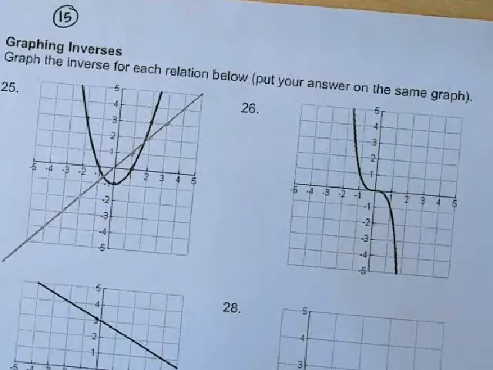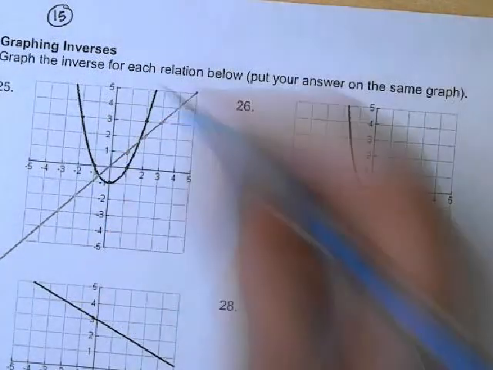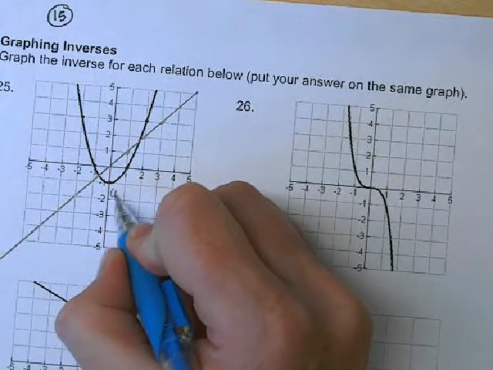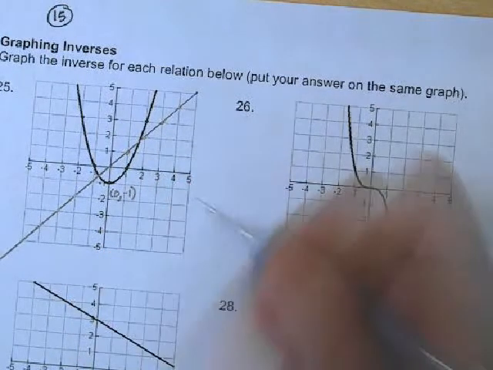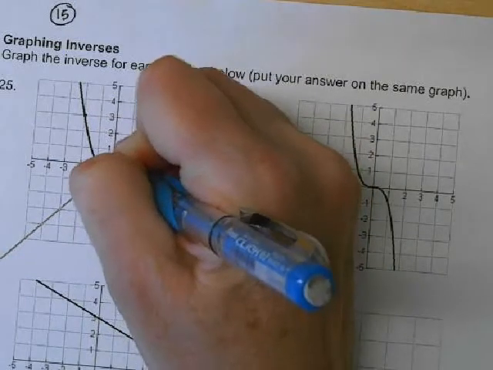Now, I am definitely not an artist. So one thing that I know I can do is go point by point. Let's see. I'm going to say this black one is the original, the parabola, and this is the point (0, -1). Well, if I reflect that point, it should go to (-1, 0). So that point reflects to right there.